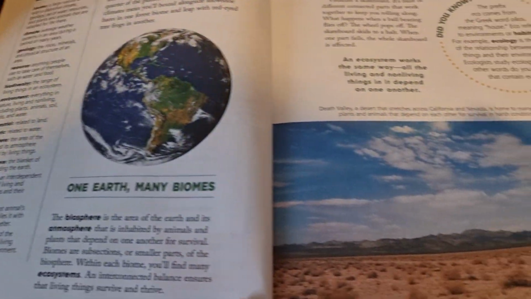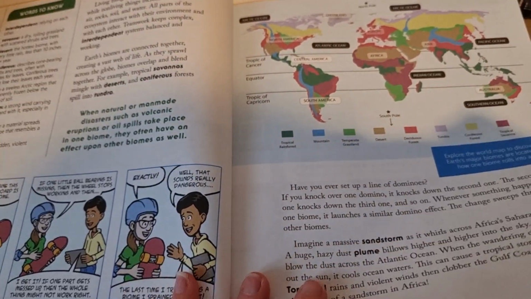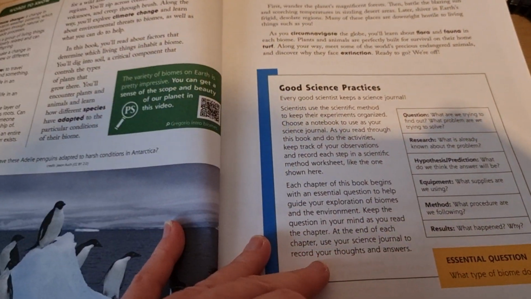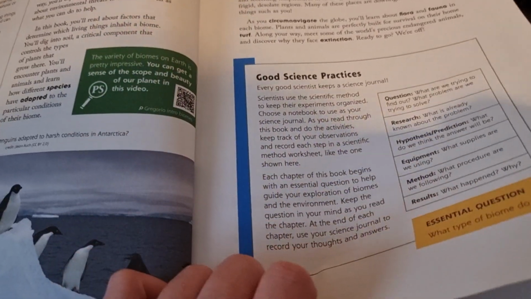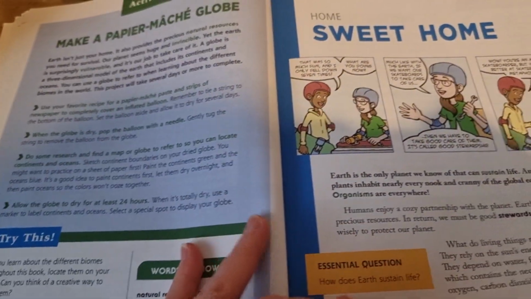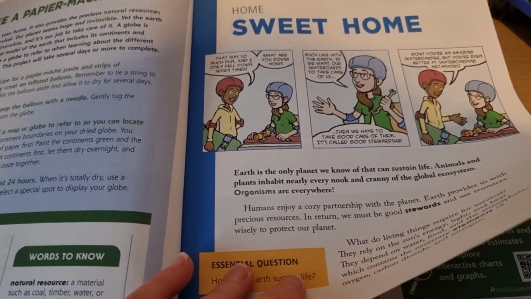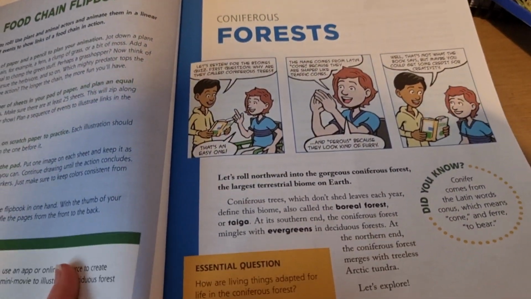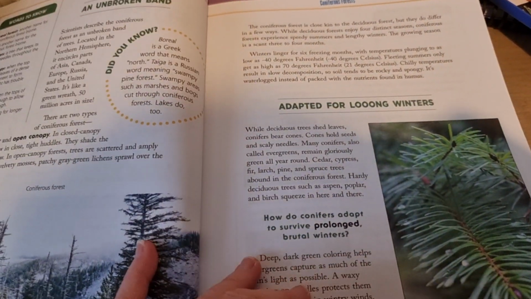Again, you've got your words to know, lots of graphics and visuals, maps, and so on. And then we've got another QR code, and then make a paper mache globe. That was the introduction chapter. We'll just skip to chapter 3. So we're on carnivorous forests.